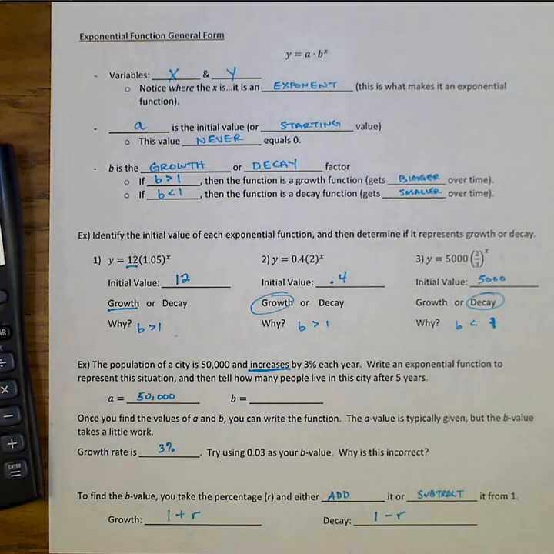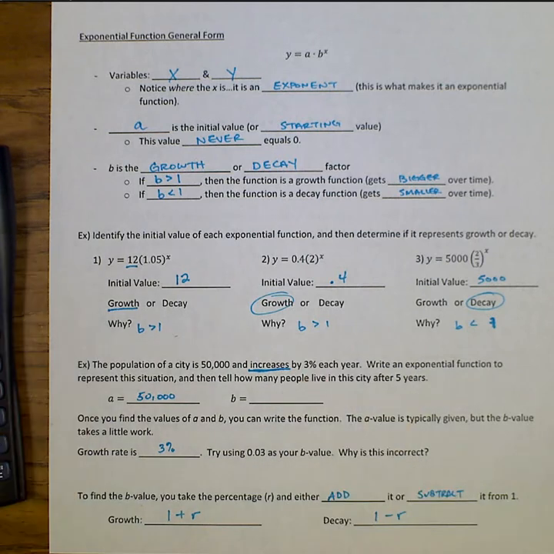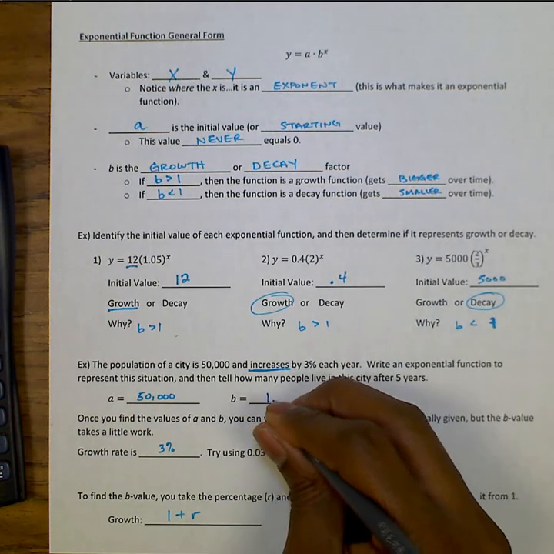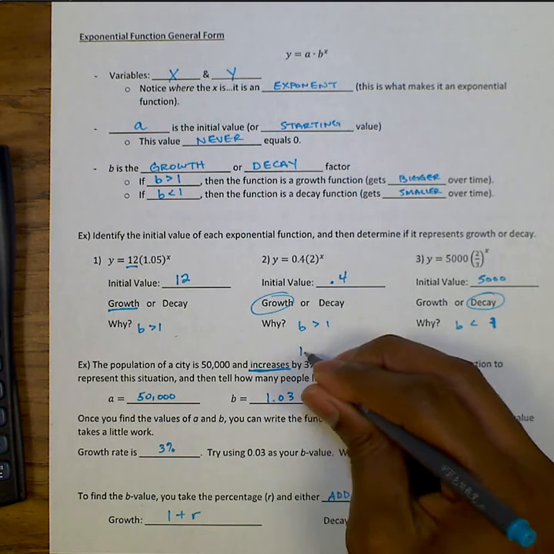So here it says we get 3% each year. We get to add to that 3%. So we have 100%, and we add to the 3%, so we'd write it as 1.03 in this case, because it's 1 plus 0.03.